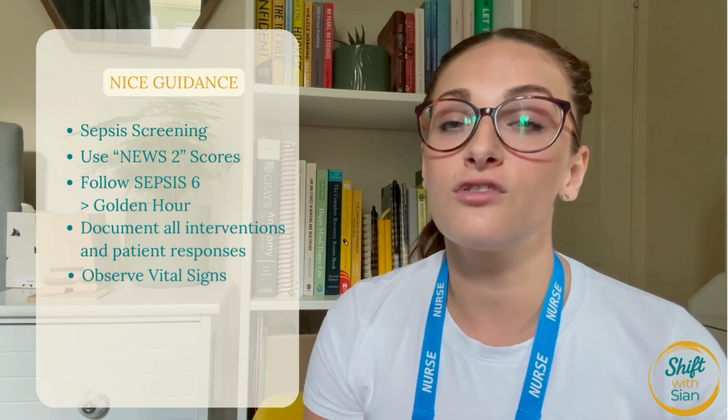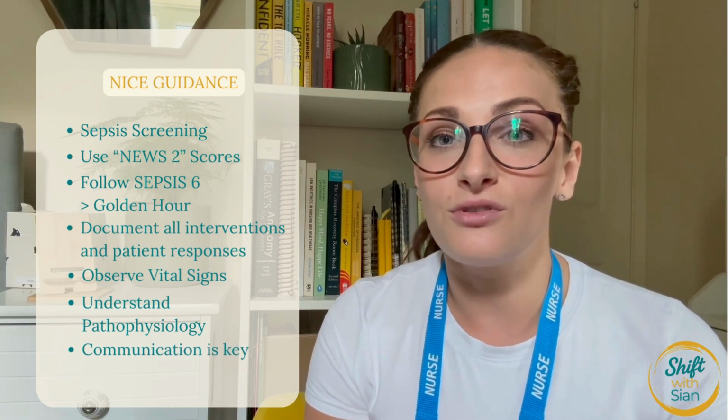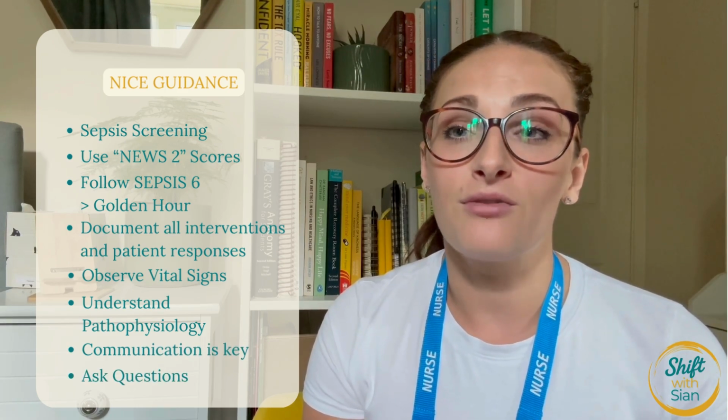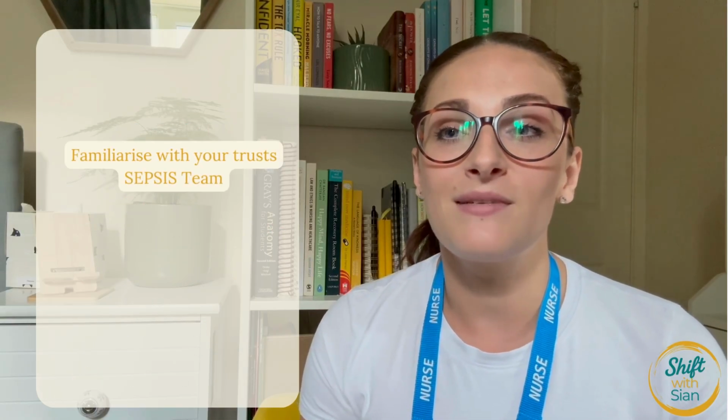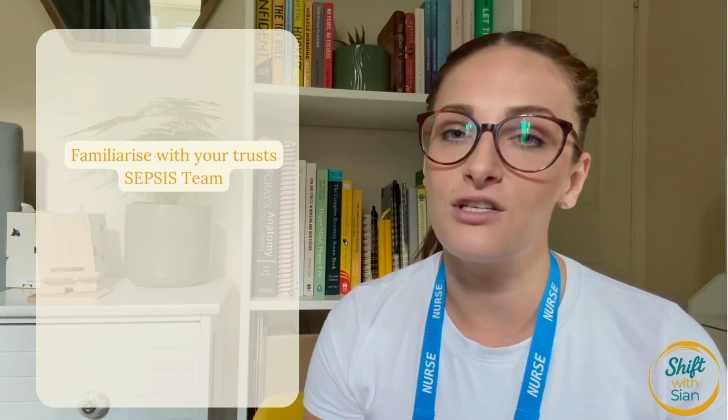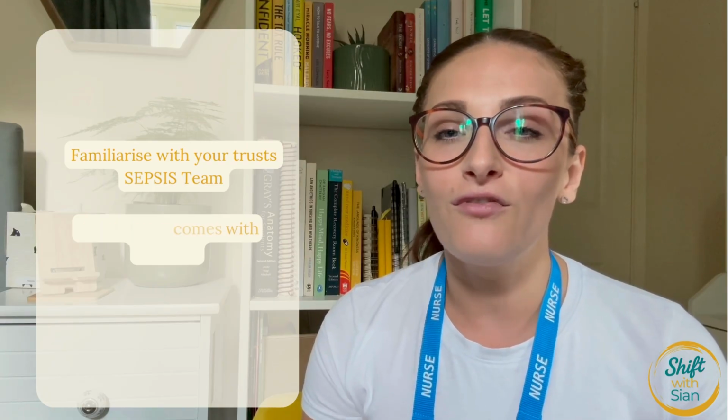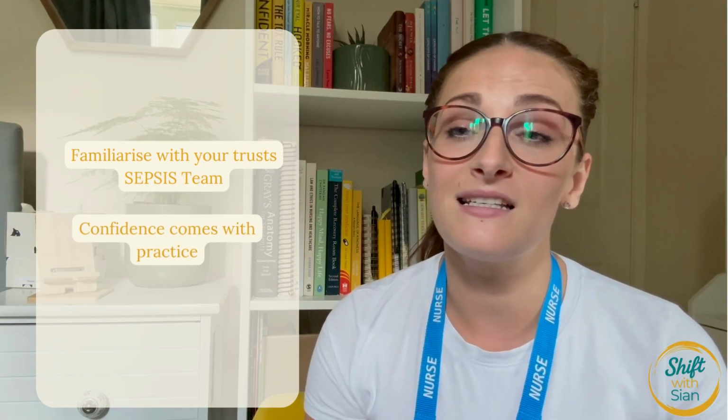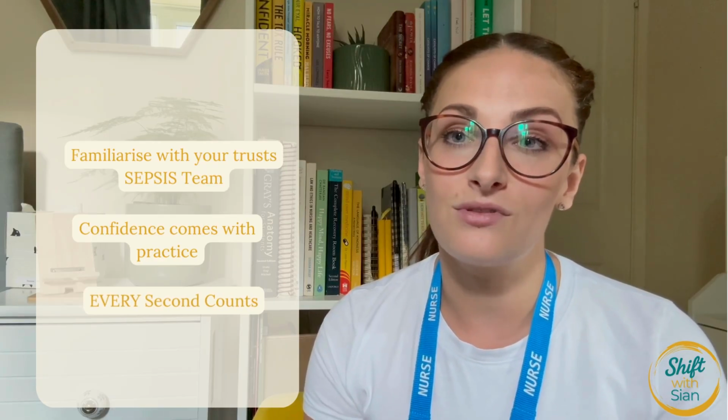Observe vital signs for subtle changes. Understand the pathophysiology. Practice your communication with patients and mentors. Learn the escalation pathways and always ask questions. Familiarise yourself with the sepsis team in your trust. They usually will have an extension number for you to call. Confidence comes with practice, and sepsis is a condition where every second counts.